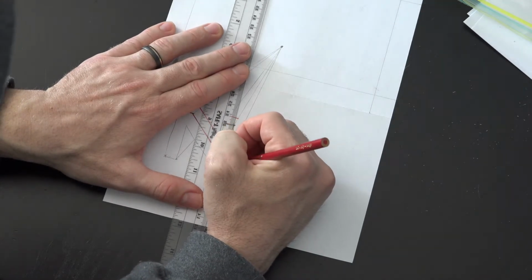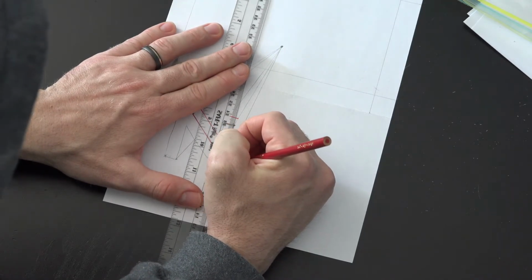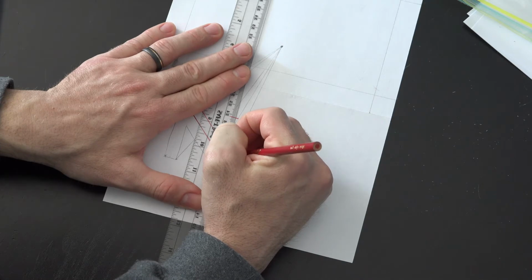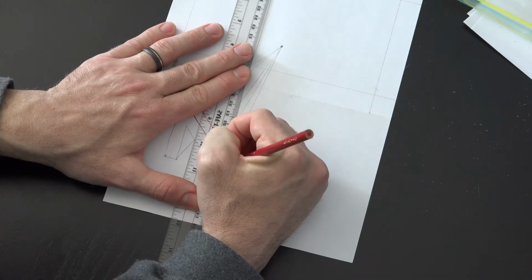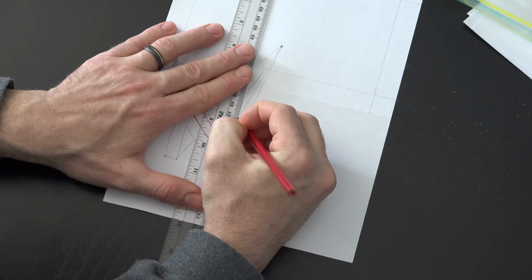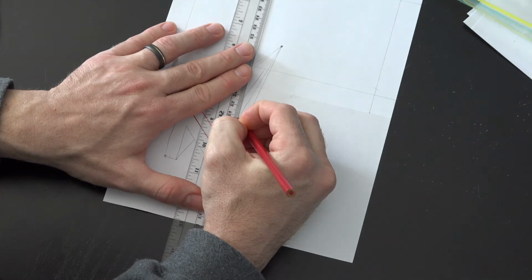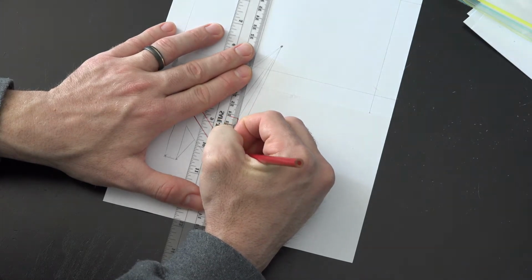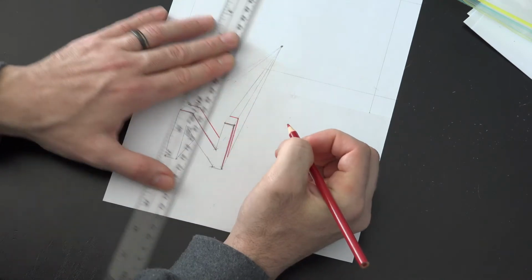The next line goes from top to bottom in a vertical line. So I'm going to line up my ruler. I'll mark the line off in red first. And then I'm going to slide my ruler over to where it meets the other line and makes a corner and make a parallel line.